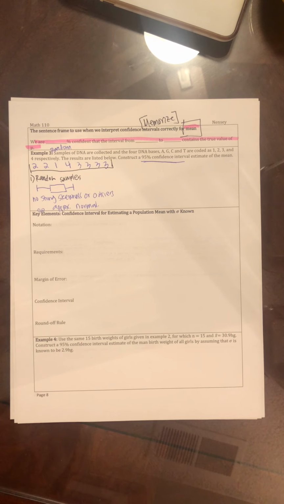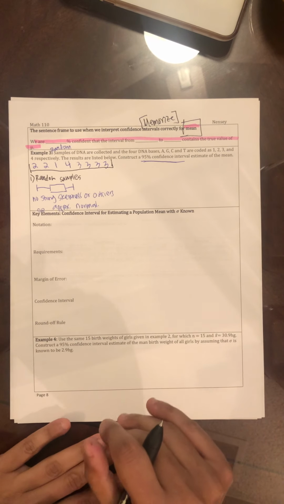Okay, now here's where it gets a little cool. The second step is actually to find your T alpha over 2 and then calculate your margin of error and then your confidence interval. You don't have to do any of that if you're using your calculator. So instead what you have to do is you have to know some information.